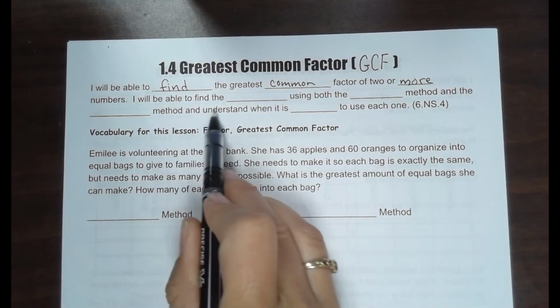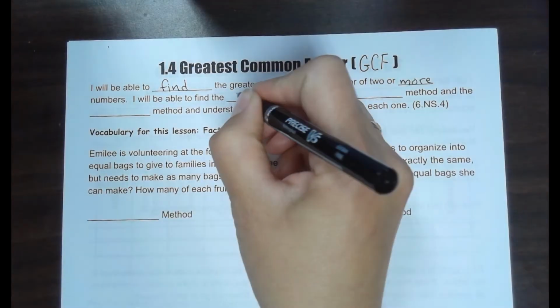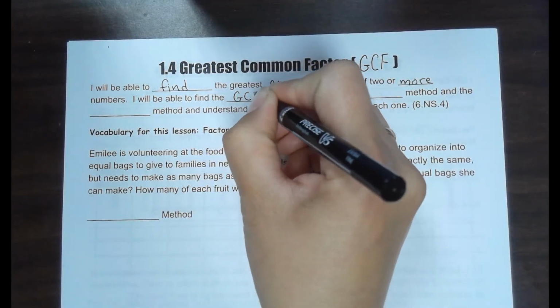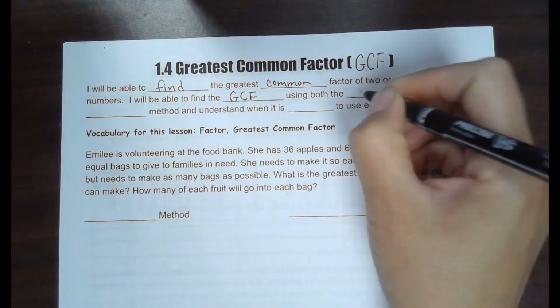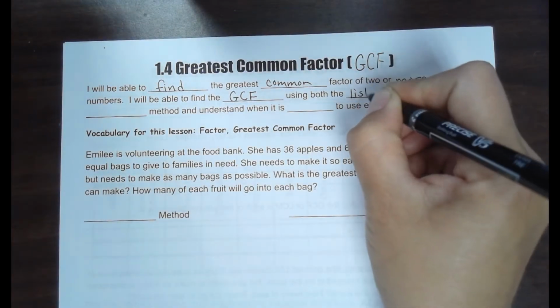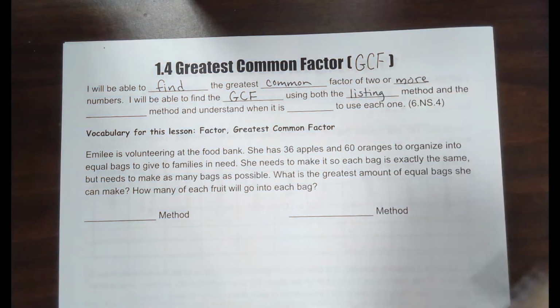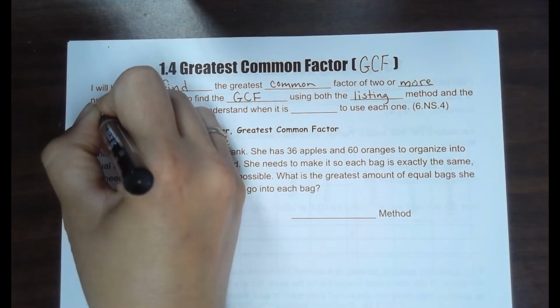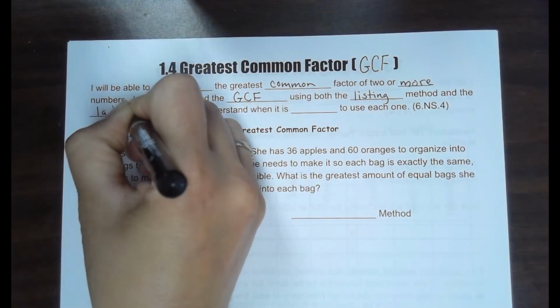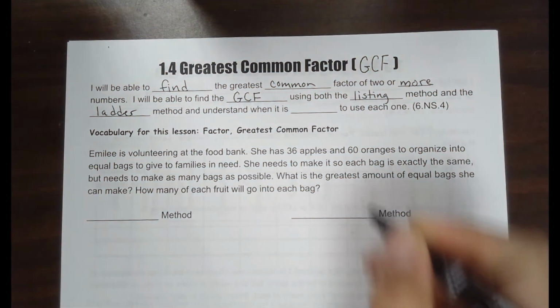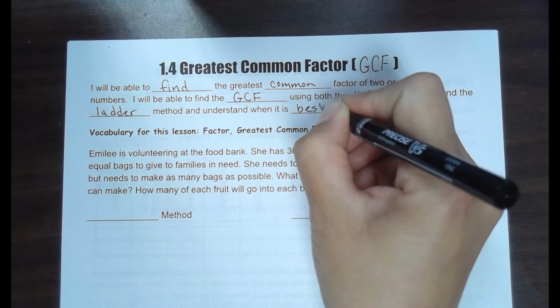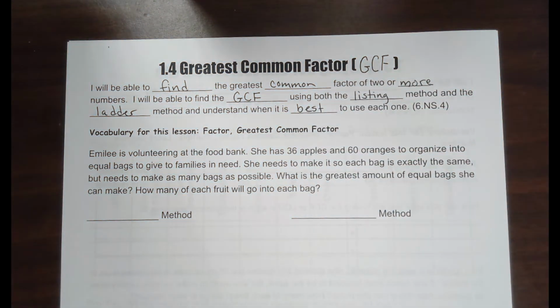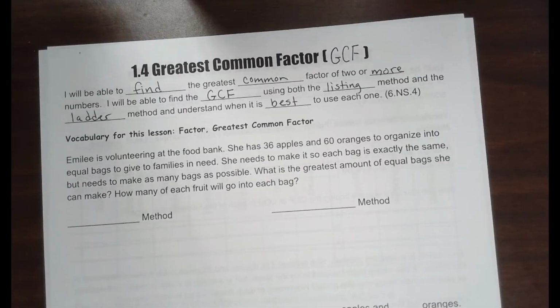I will be able to find the GCF, greatest common factor, using both the listing method and the ladder method, and understand when it is best to use each one. Those are the goals for us by the time we're done with this lesson.